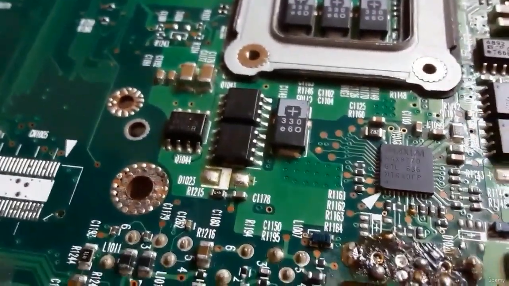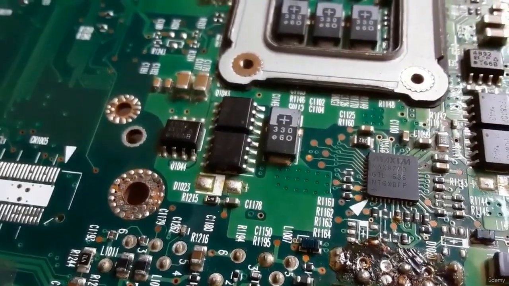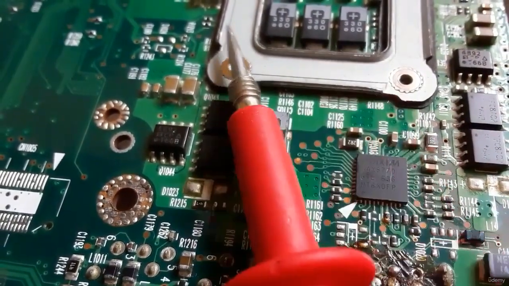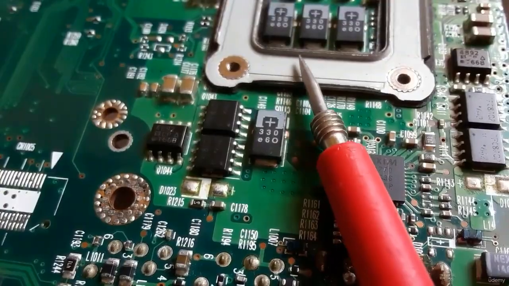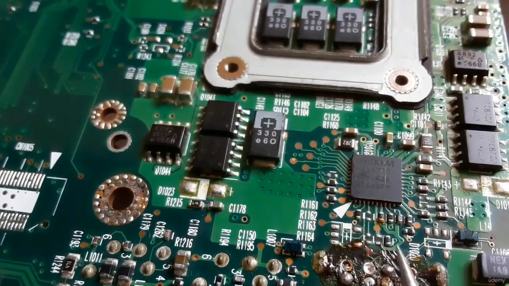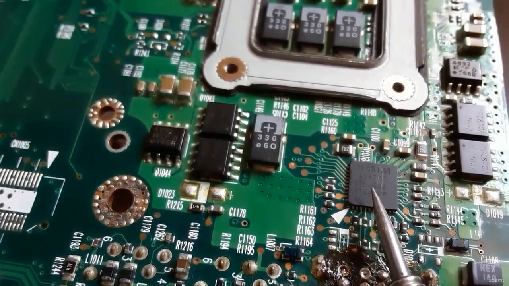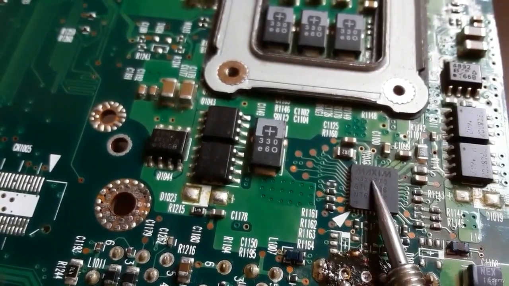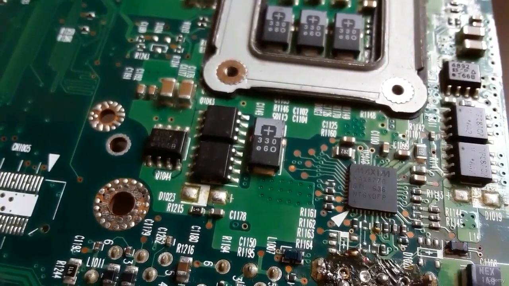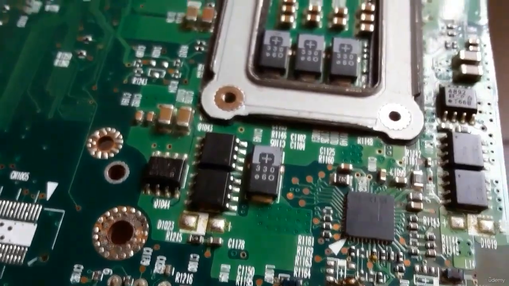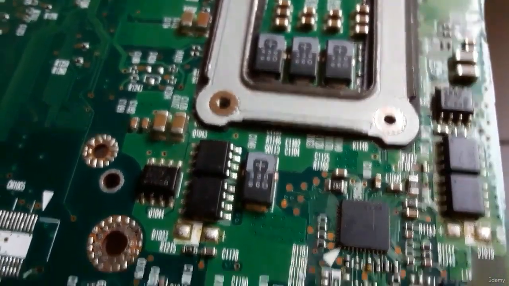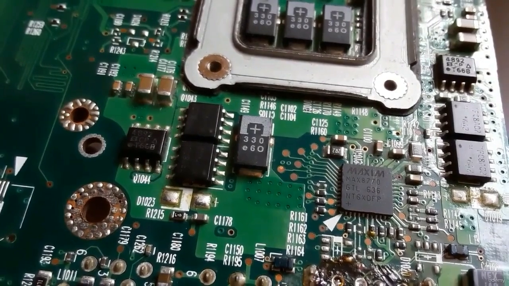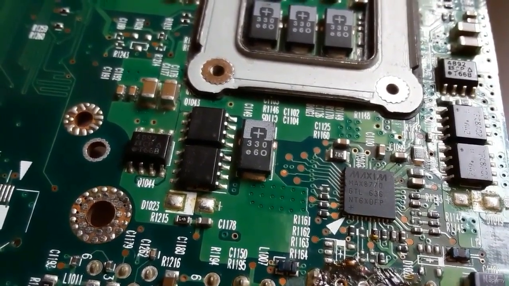As you can see, in the back of the socket of the processor, this is the processor circuit. At the back of the processor circuit here, we have the Maxim, near to the socket. Maxim 8770, as you can see. This is a big IC. This IC is responsible for generating the working power for the CPU, the plus VCC core.